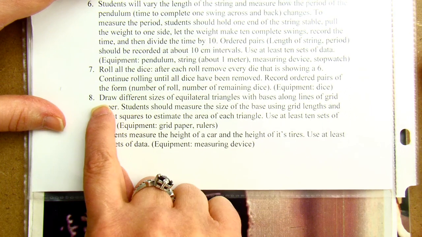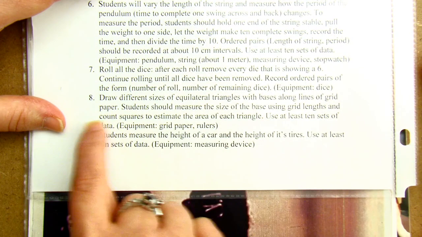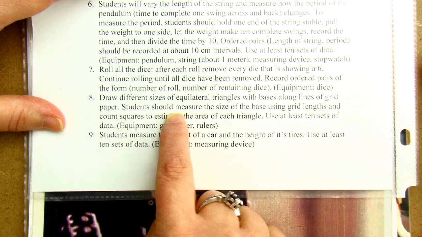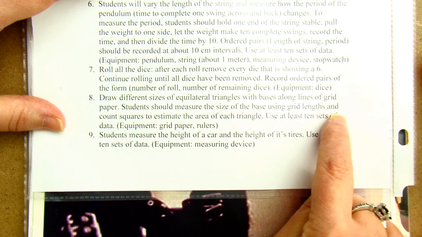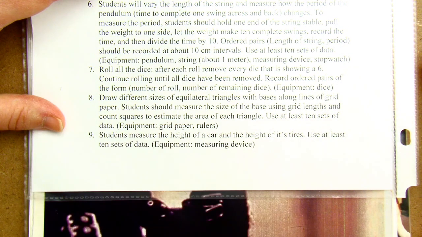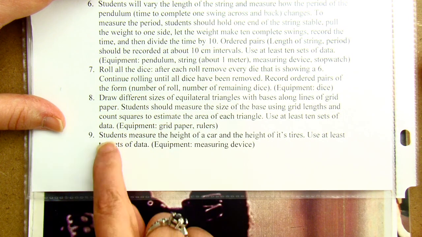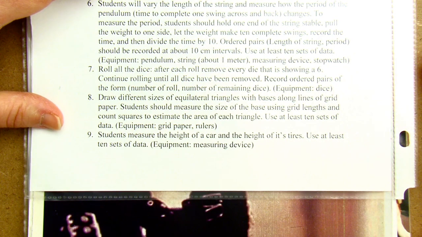This one here, draw different sizes of equilateral triangles with bases along lines of grid paper. Students should measure the size of the base and using the grid lengths, count the squares to estimate the area of each triangle. A little bit more time consuming. You can measure the height of a car and the height of its tires, okay, to get linear data.